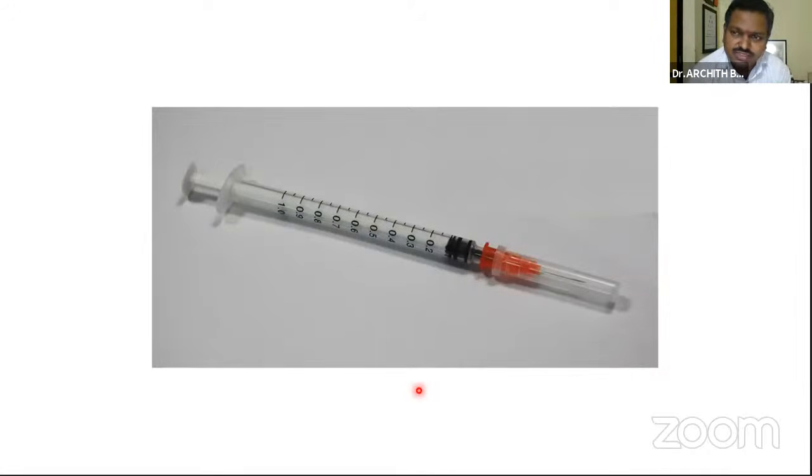It is not a diagnostic test for an infection. Sorry, it is not for the disease, it is for the infection. You can diagnose it in the presence of other clinical features.